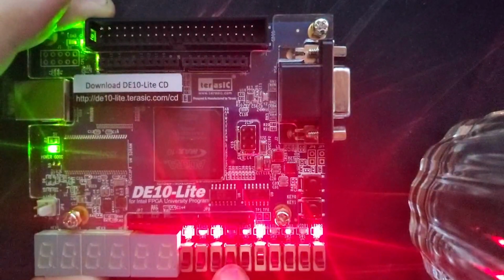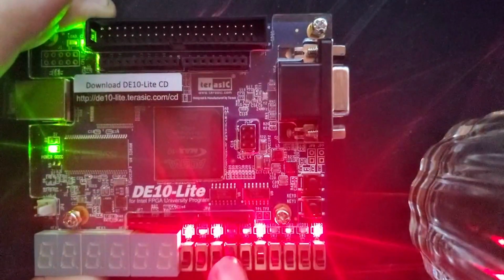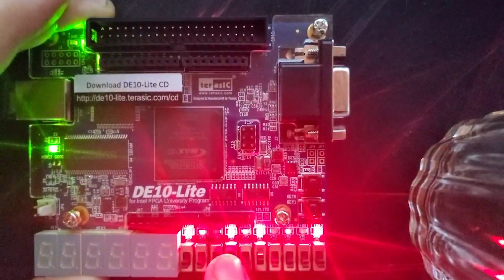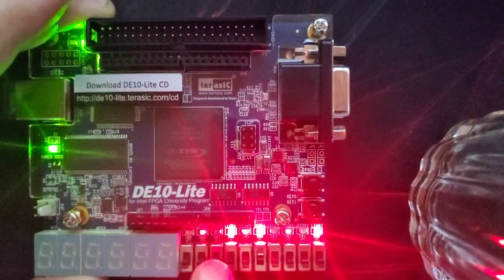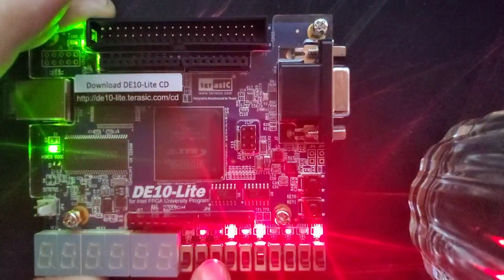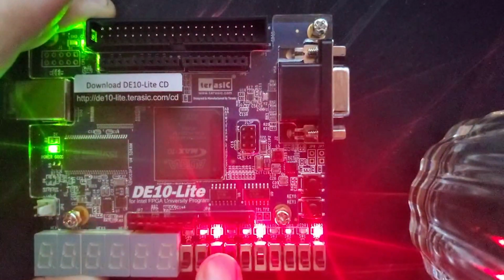This is because the switch number 6 is the R. So if I pull it up, it's going to switch to that LED. If I pull it down, it's not going to light the LED number 7 until I pull it up. There you go. So that's that for that flip-flop.